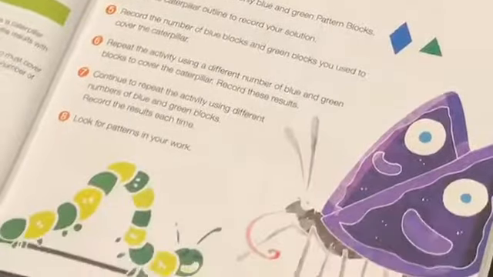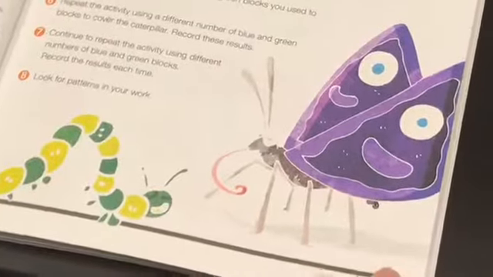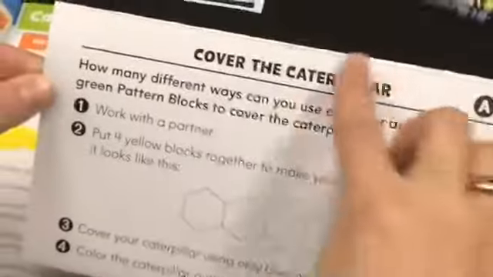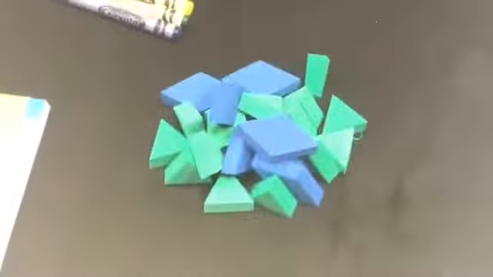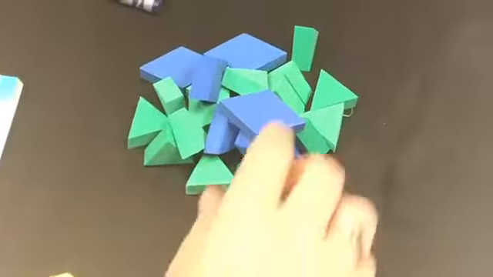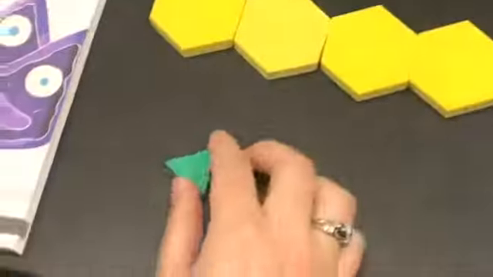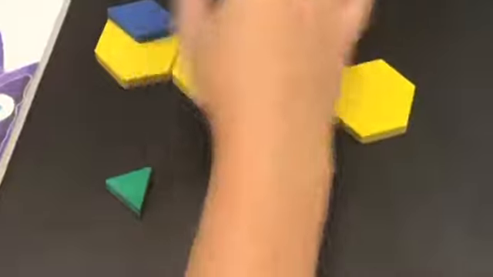We also have the great tent cards that help guide kids through that. And the tent card, you can see here, has side A, walking you through it, and side B, continuing that activity. So let's take a look at the activity. Working with a partner, you're going to put 4 yellow blocks together to make a caterpillar. So we have our caterpillar. We're now going to use our blue and green pattern blocks, which depending on the grade, you talk about their shapes and attributes. We have our rhombus with 4 sides and our triangle with 3 sides. So you're going to cover your caterpillar using only those shapes.